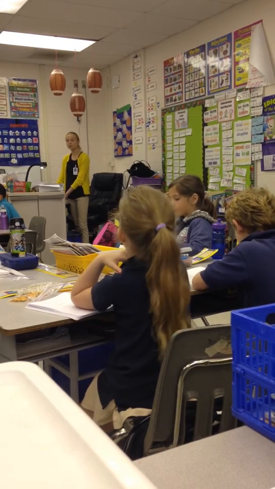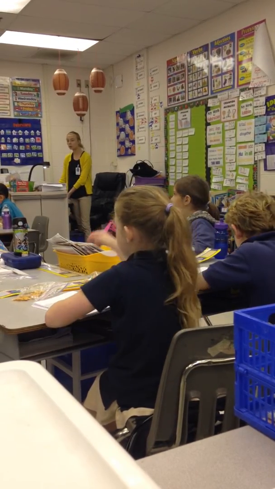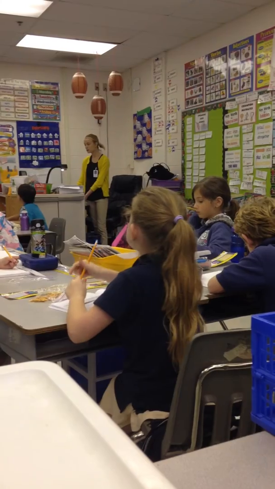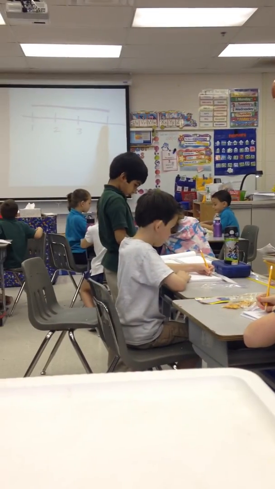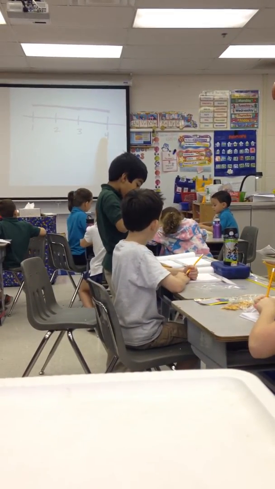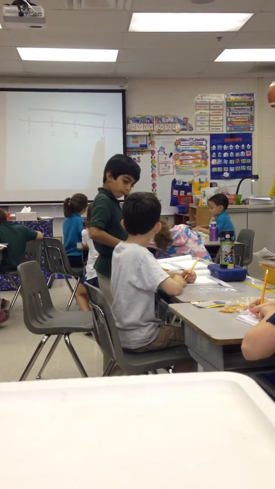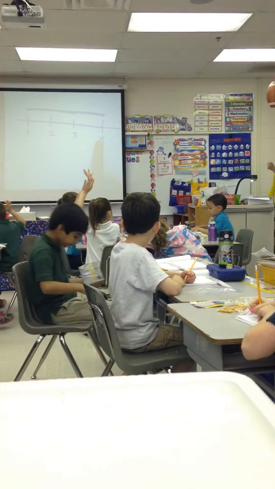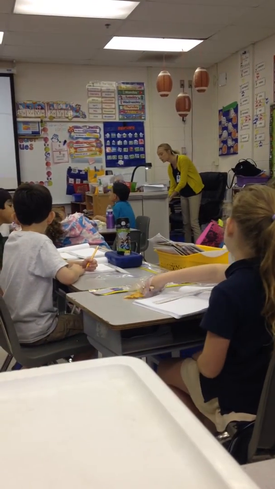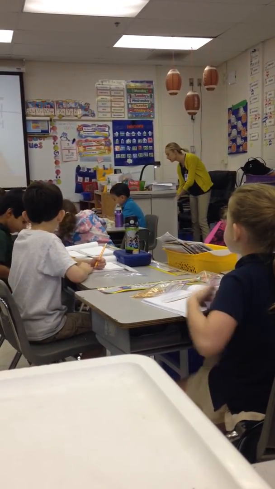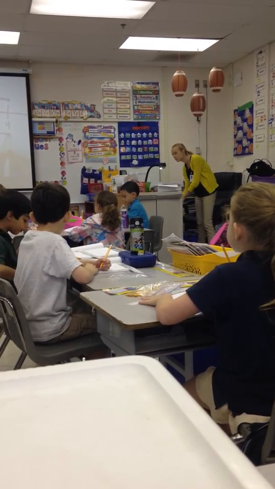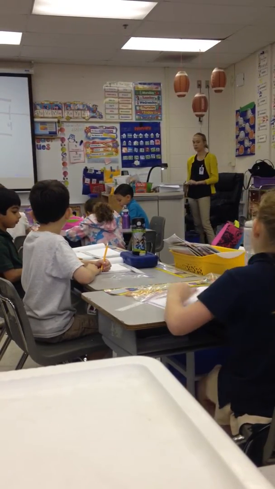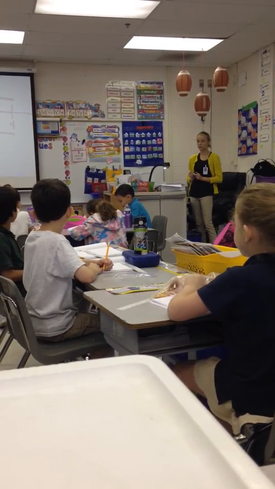So move your finger to the right and count 2 inches. 1, 2. What number did my finger land on? Who can tell me what number? Avery? 4. So we're going to start our line at the 2, and we know it's going to end at the 4. That's a 2-inch line.